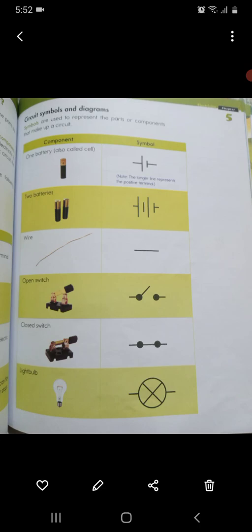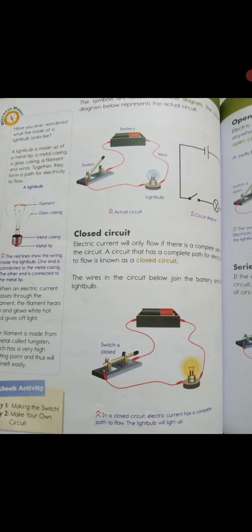Along with them we have symbols of these components, as how can we represent one battery by a symbol, two batteries, wire, open switch, closed switch and light bulb. On next page number 90 we can see two circuits. One is actual circuit in which the battery, bulb and switch are connected with each other through wire.